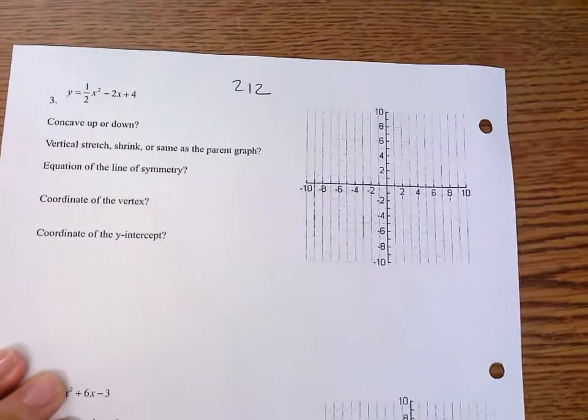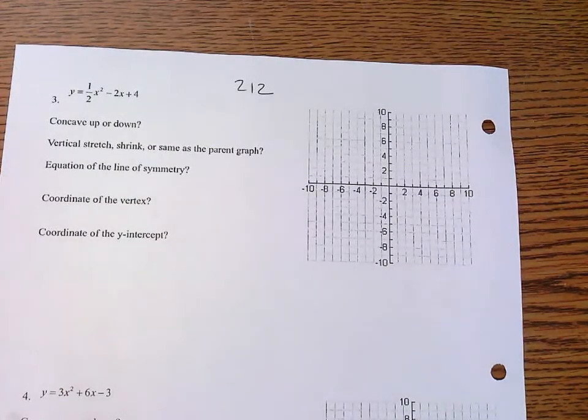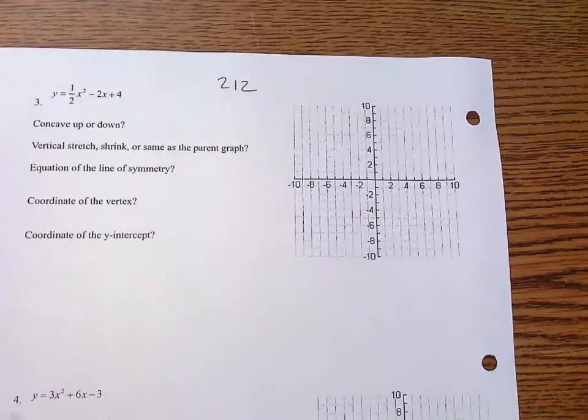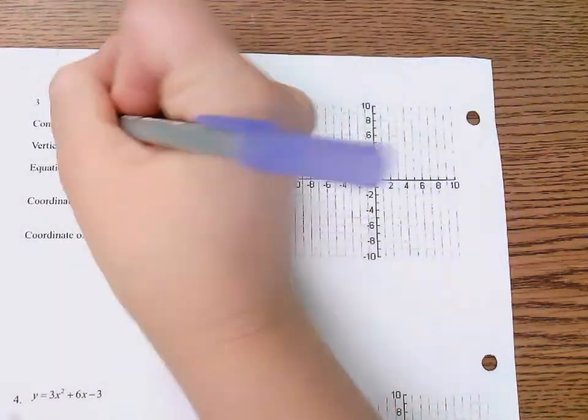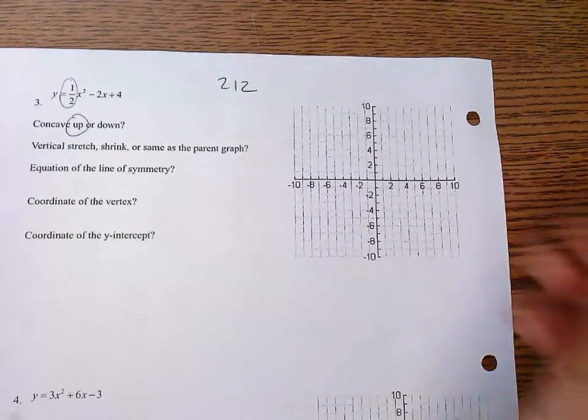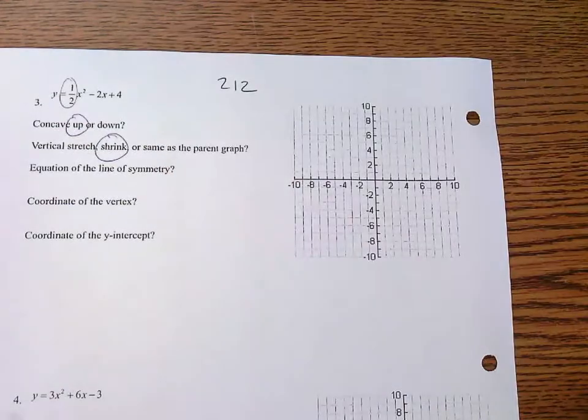So if you want to pause the video, it'd be a good time to pause the video and try on number 3 before I go through the answer. So now I'm going to go through the answer. Let's see, concave up, right? Because it's positive 1/2. Vertical stretch or shrink, it's going to be a shrink. It's less tall by a half.